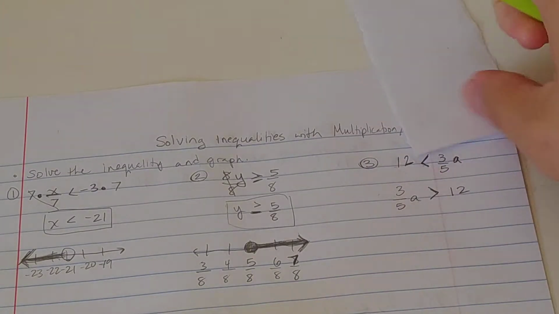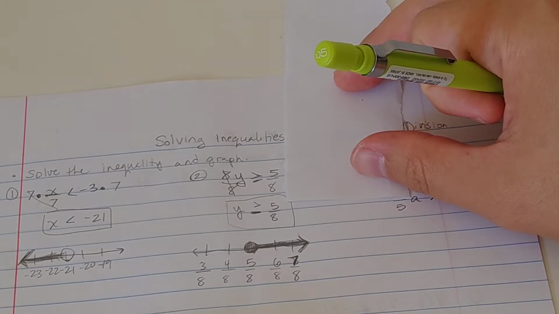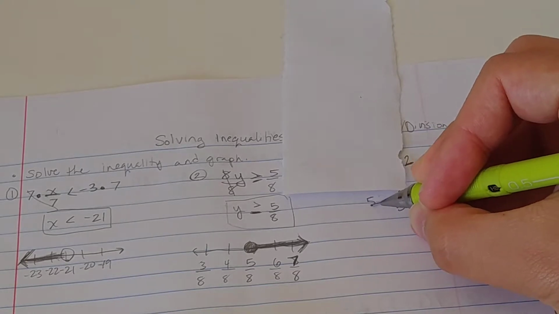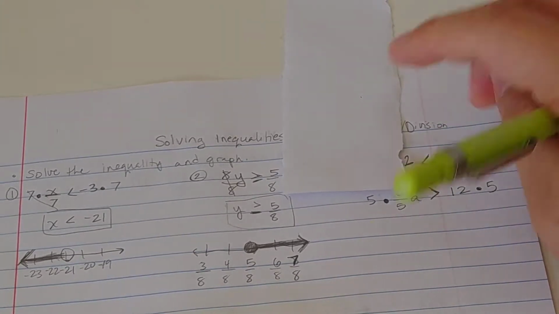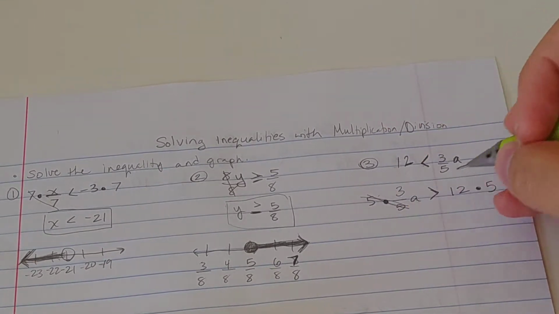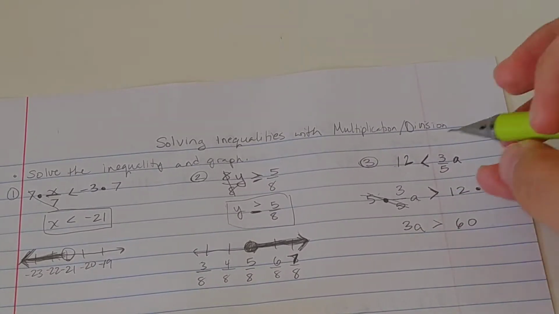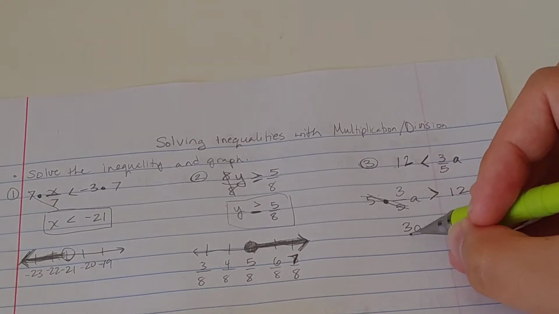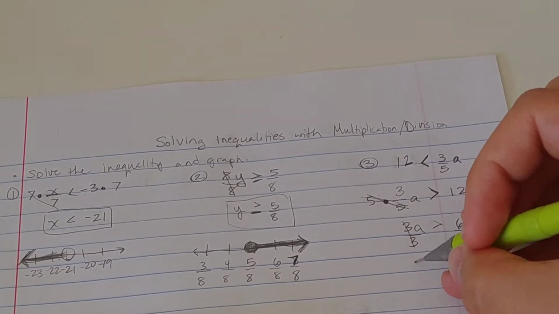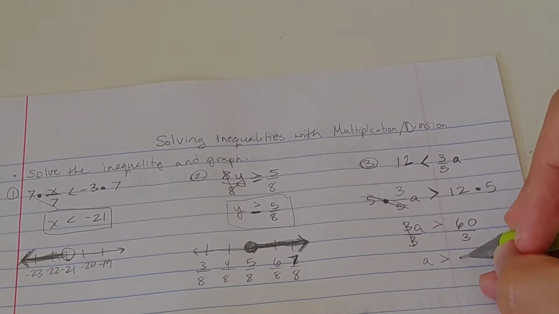So what I'm going to do is cover this up, and this is just like a divided by 5. So what's the opposite of dividing by 5? Multiplying by 5. So we multiply 5 on both sides. Ta-da! And then the denominator cancels out, and there we get 3a is greater than 60. And now we can divide by 3. This way it's not one step, but it's not too bad. Divide by 3, we get a is greater than 20.